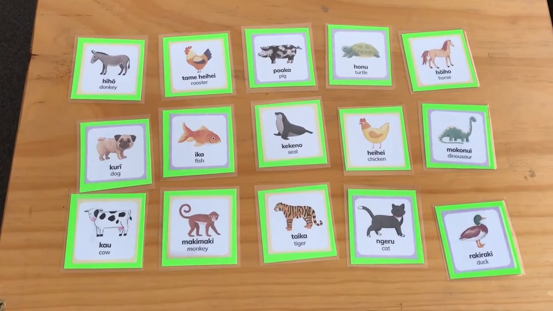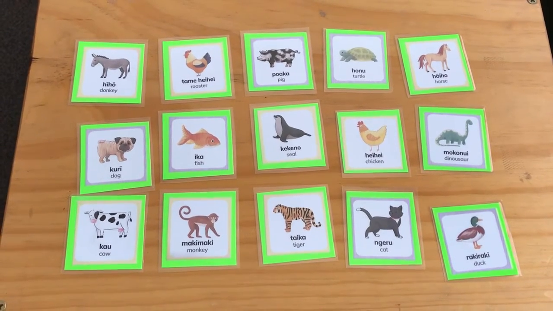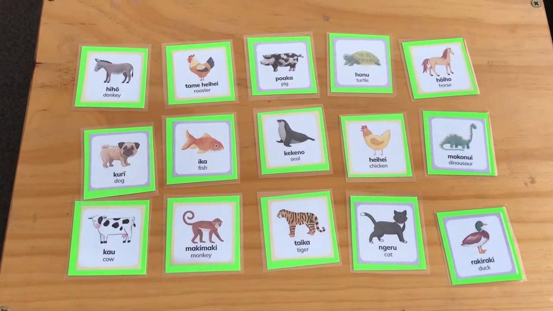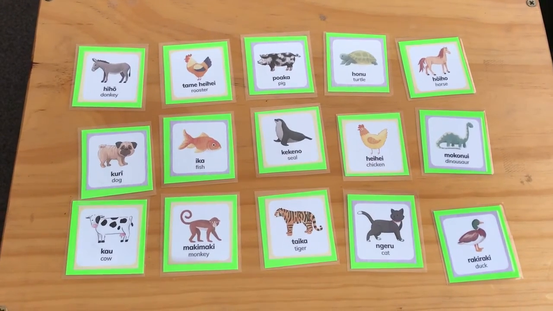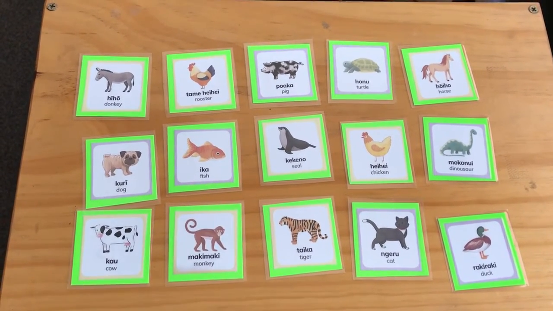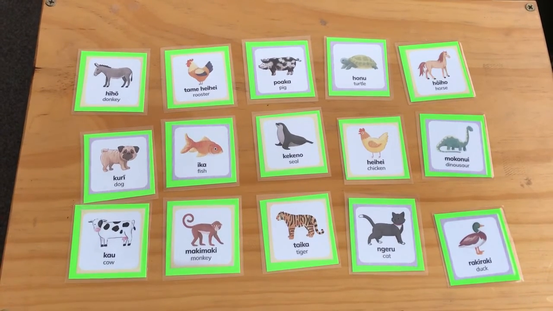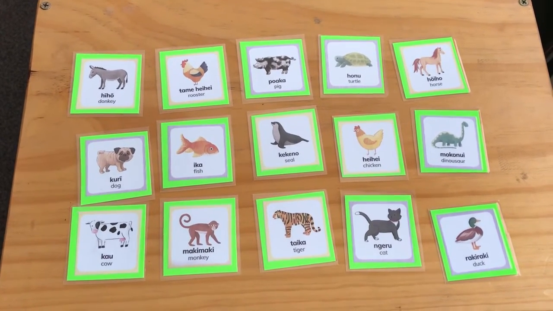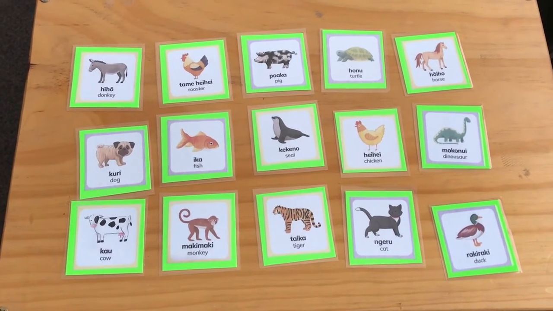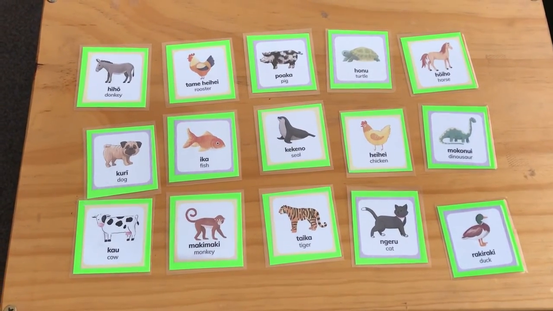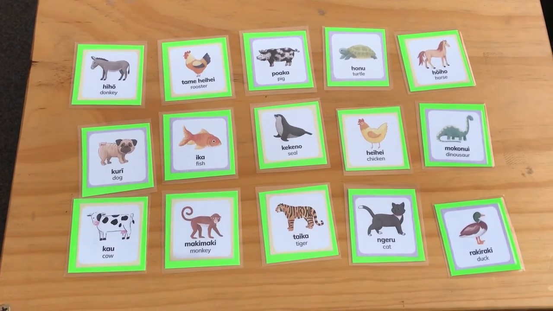But this idea is to start off with categories, then just within that category just start off with 2 or 3 or 4 of them, and then expand that out when you know that word. So that if you're really good on the words ika, kuri and ngeru, then you could add another one so that you're reinforcing your learning and then adding another one.